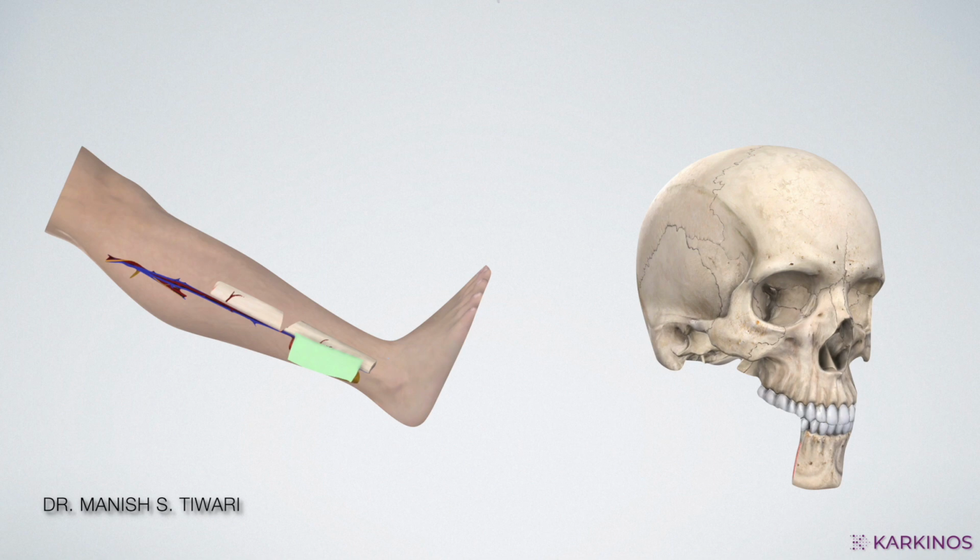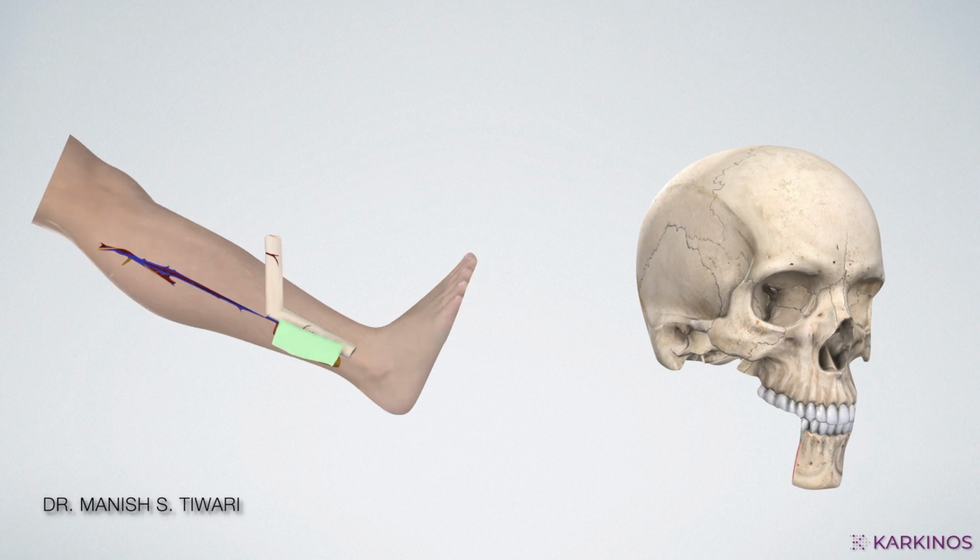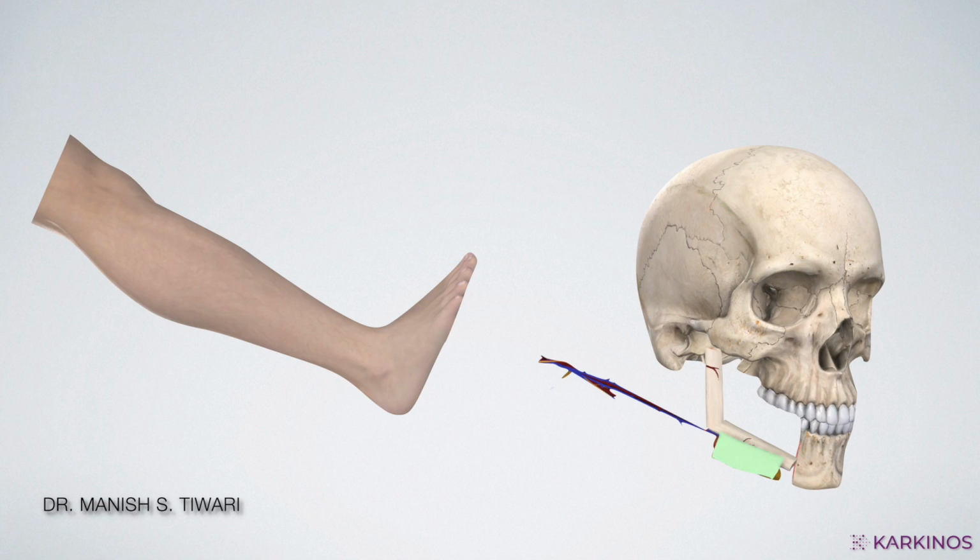In this case, we are using the right leg for a right-sided defect. Again, you have to make a V-shaped osteotomy, and this is how the flap can be used.